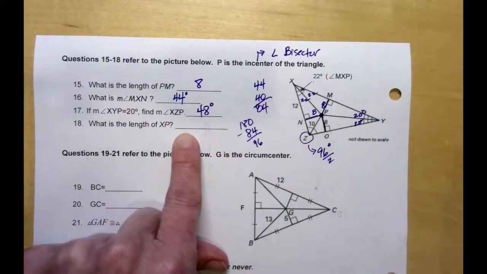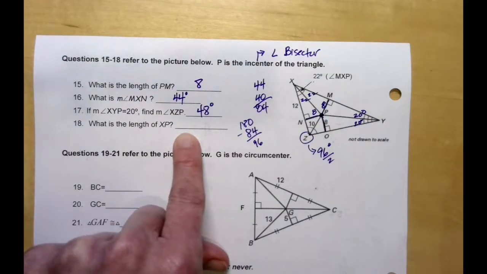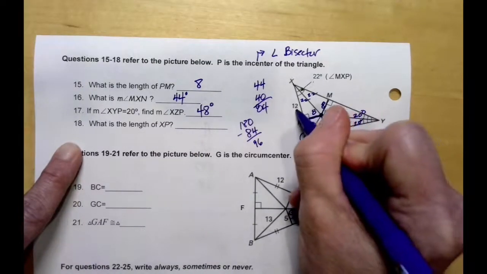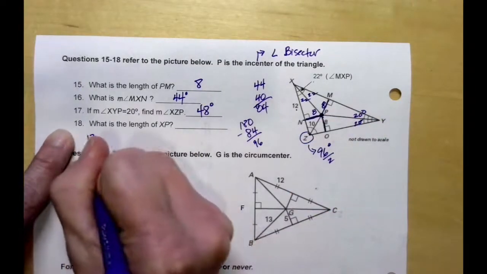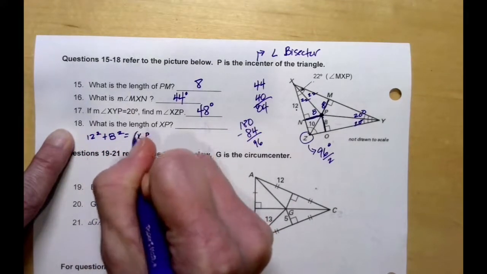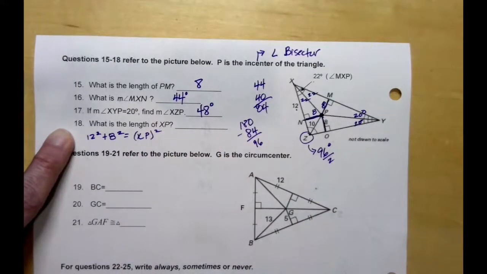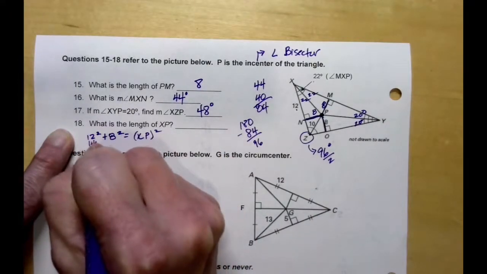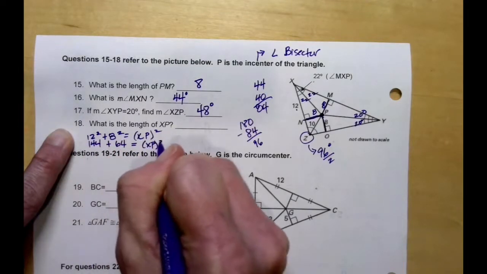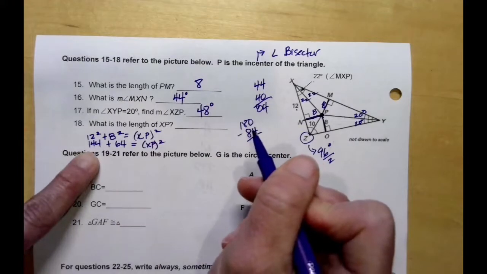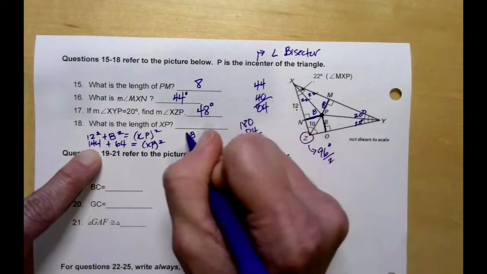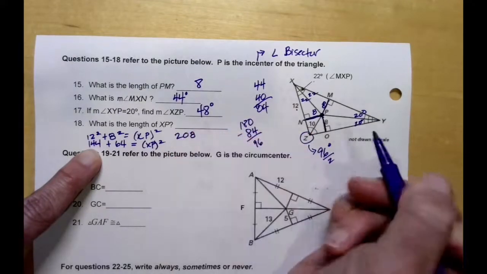What is the length of XP? Okay, that's got to be some Pythagoras, because I have an 8 and I have a 12. So 12 squared plus 8 squared is going to be equal to the distance from X to P squared. 144 plus 64 is equal to XP squared. 144 and 64, that sounds like 4 and 4 is 8. Does that sound like 208 to you?